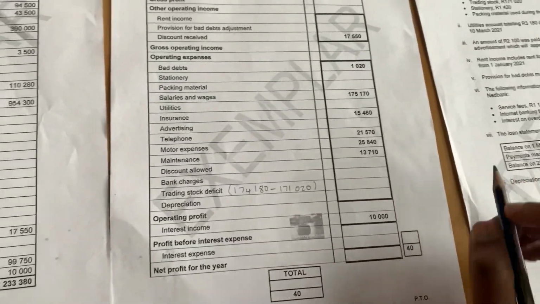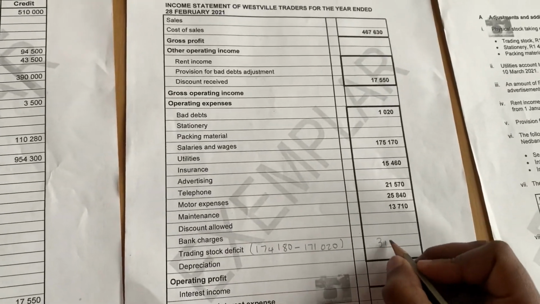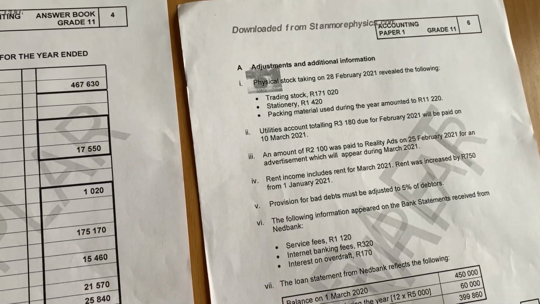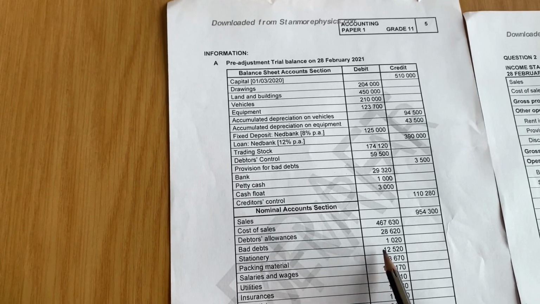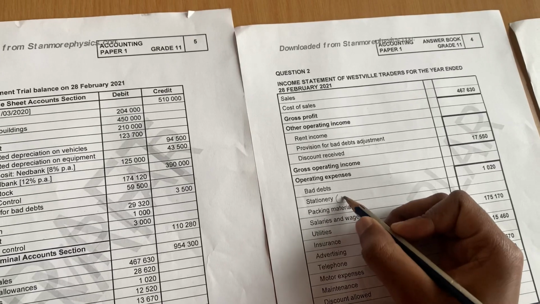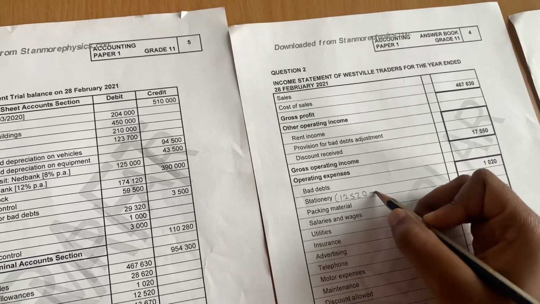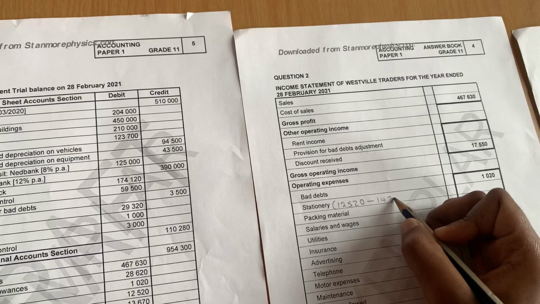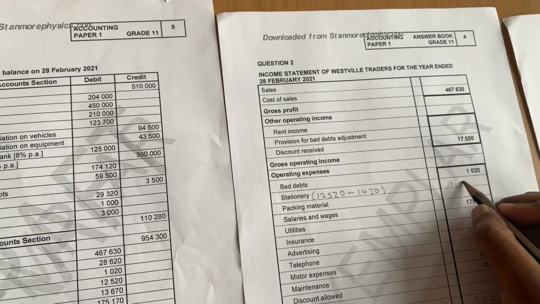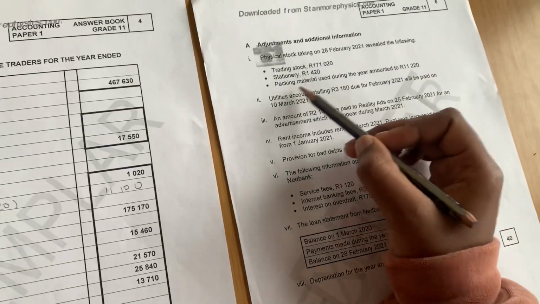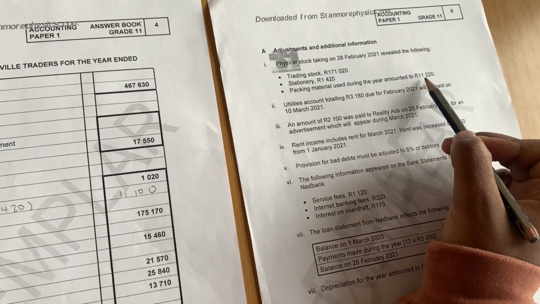And then you're going to have your total, which is 3,160, right? Then you go to the second one. It says stationery on hand was 1,420. Then when you check your stationery on this side, it was 12,520, right? So you go to stationery, 12,520 minus 1,420. You're going to get a total of 11,100. And then here it says packing material used during the year amounted to 11,200.